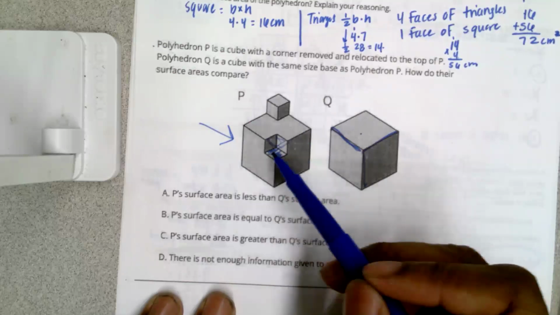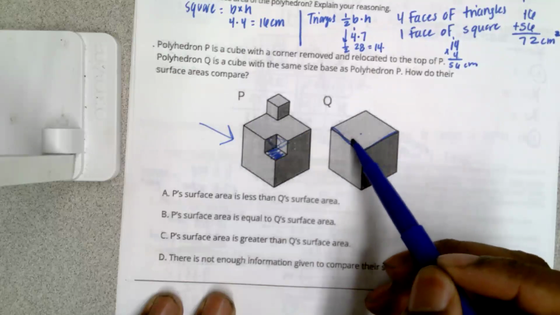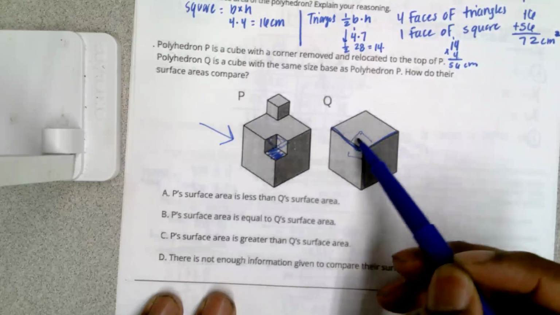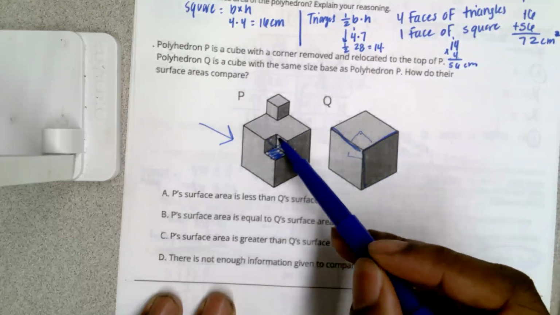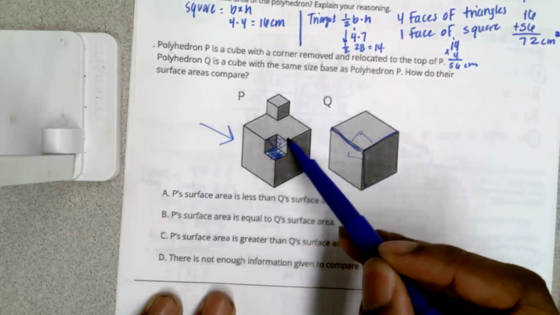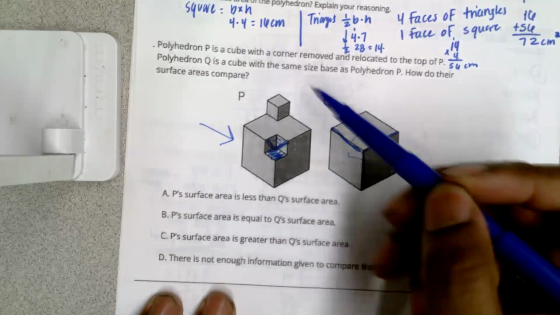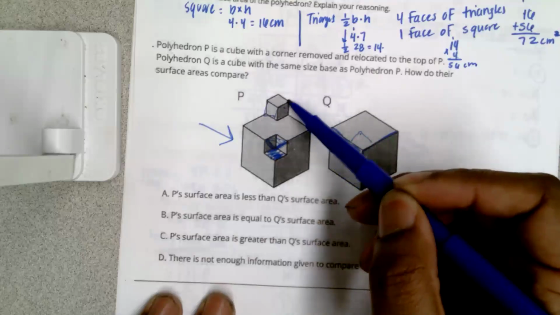So even though it's cut out, it's still a part of this. So basically, that cutout piece is further down, but it still exists, if that makes sense. That means this surface can still be connected to this top surface right here. Do you see that? But also, we have another cube on top of that with more surfaces.